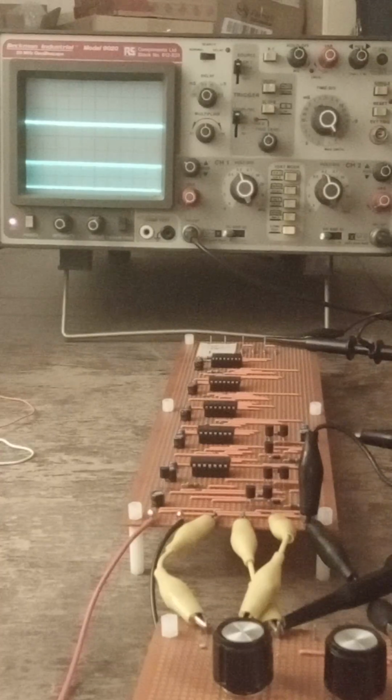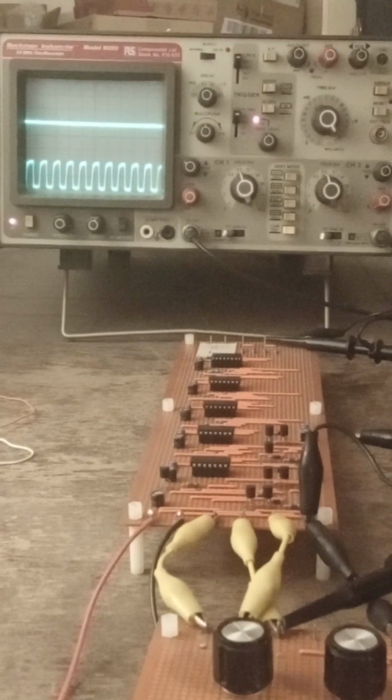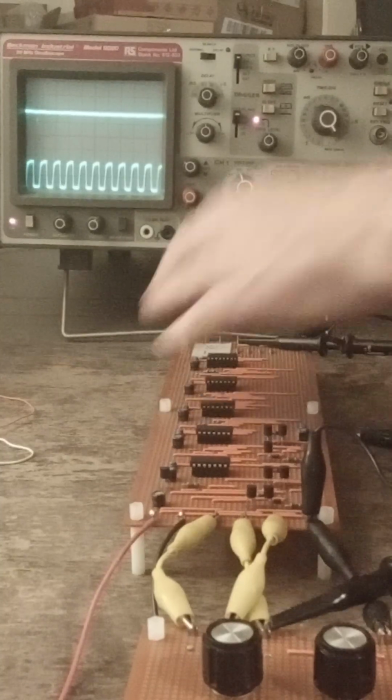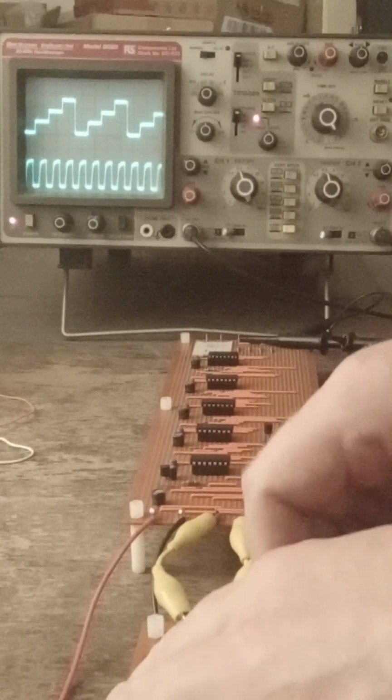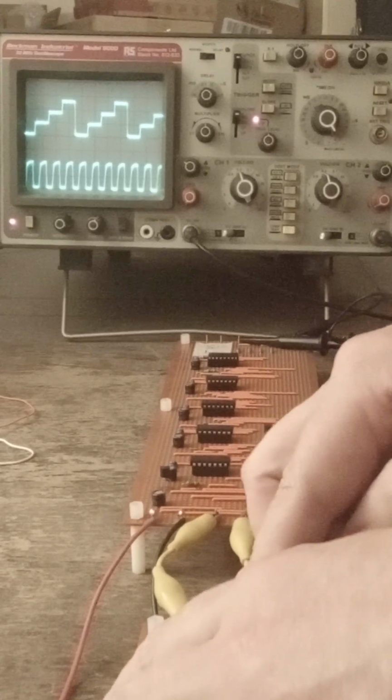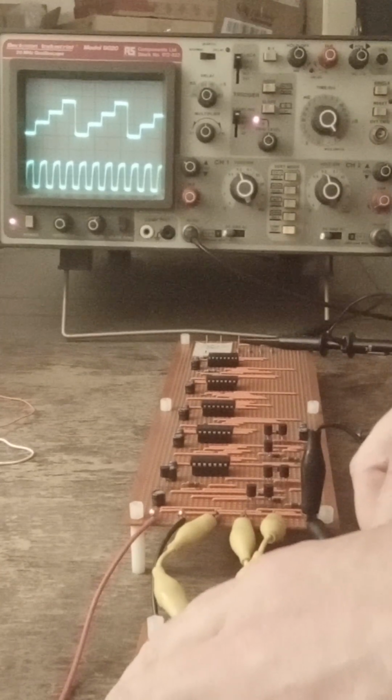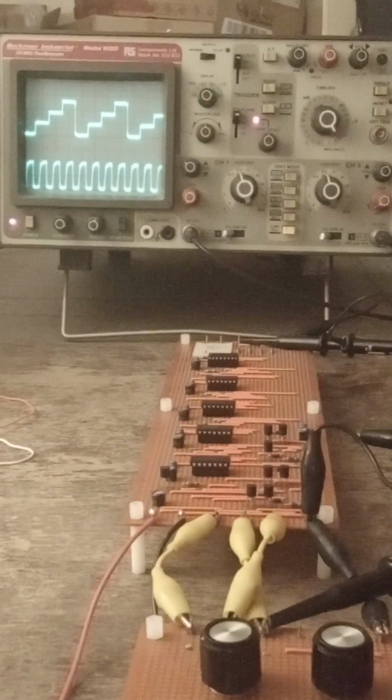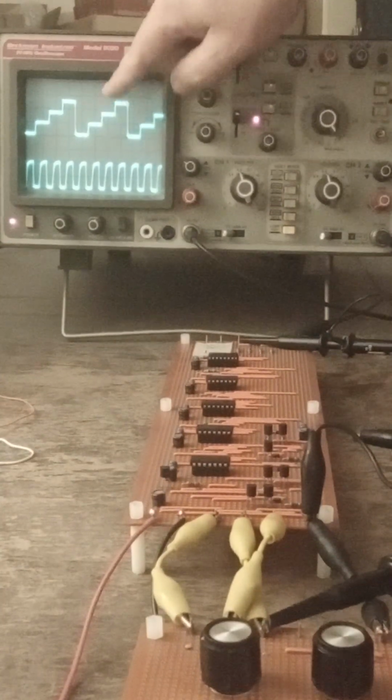I'm going to set J to a 1 and K to a quaternary logic 3, and you can see that it counts up.